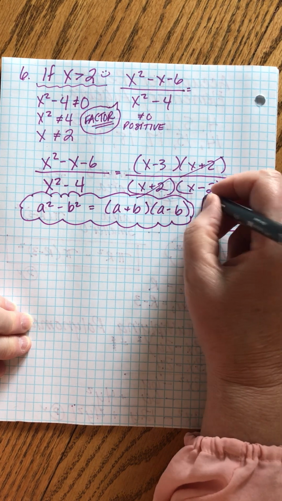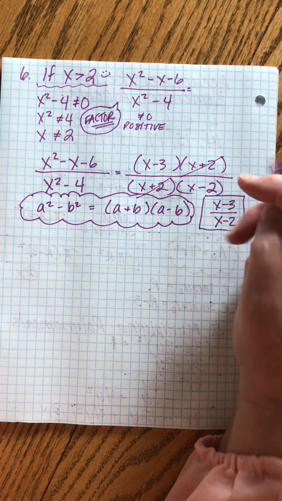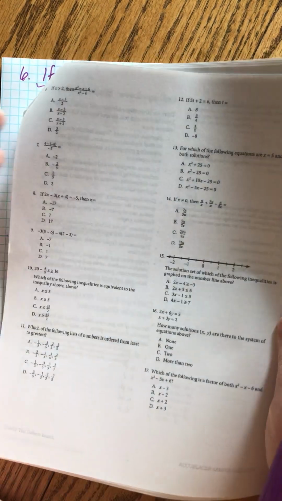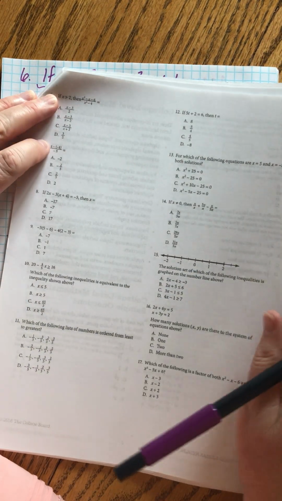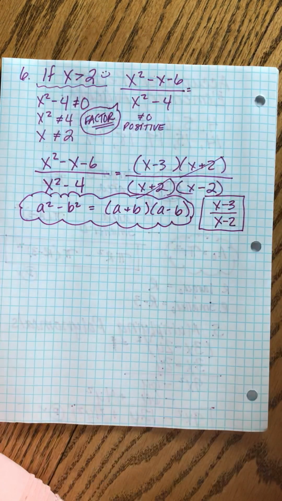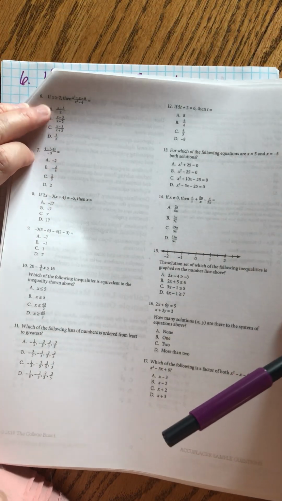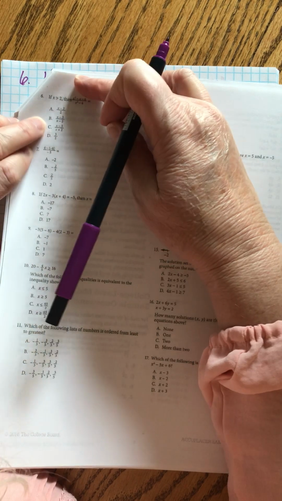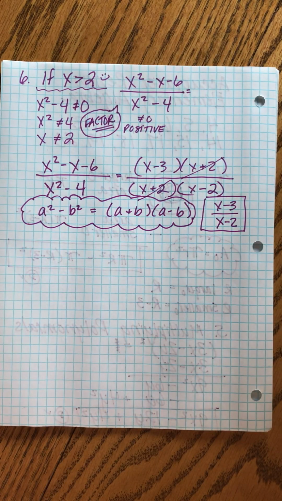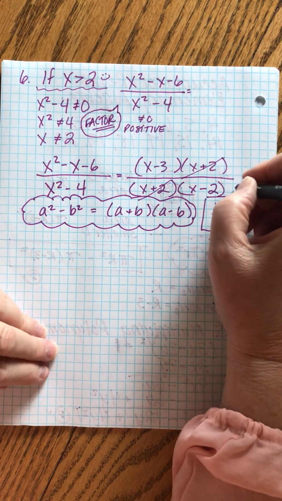I'm going to box that as my final answer and then look on my list. Problem 6, x minus 3 over x minus 2. So that is B. And that's the correct answer here.